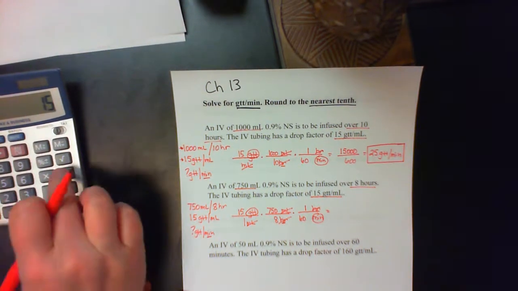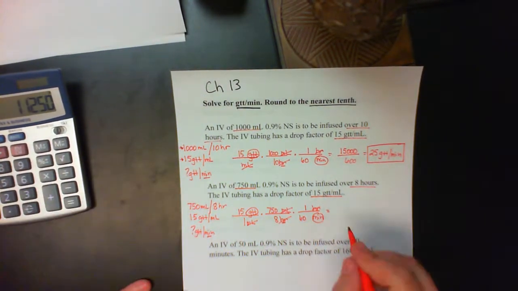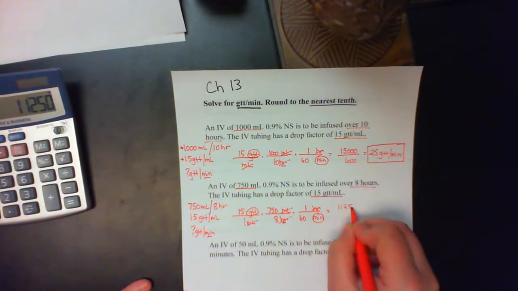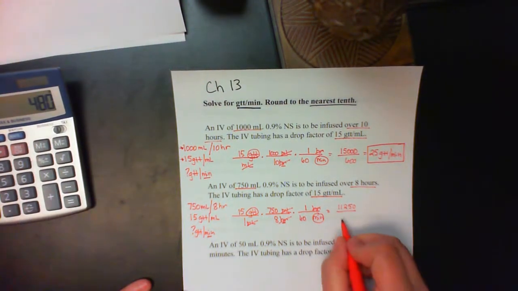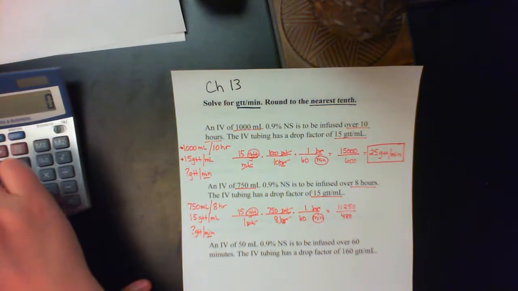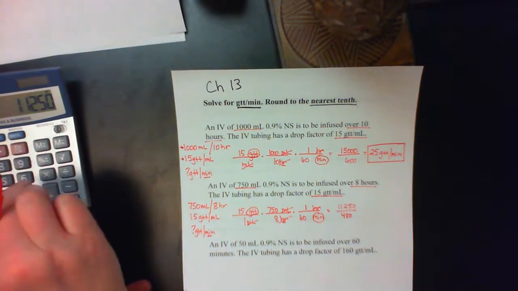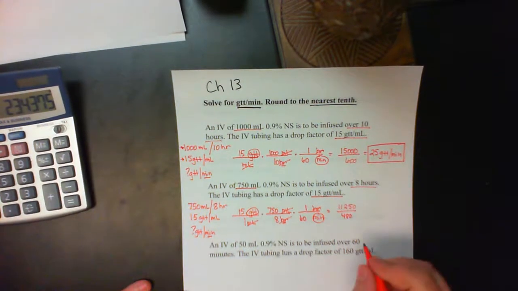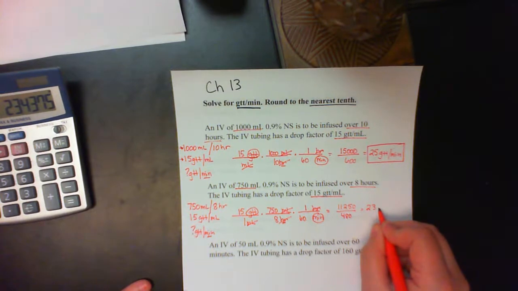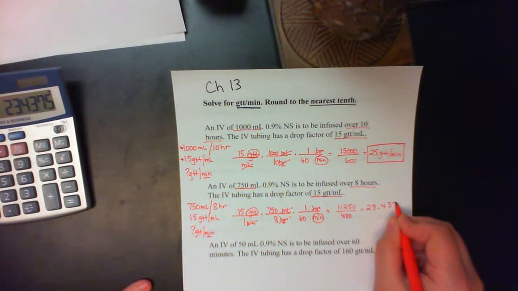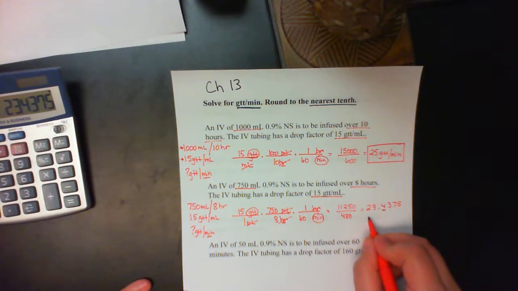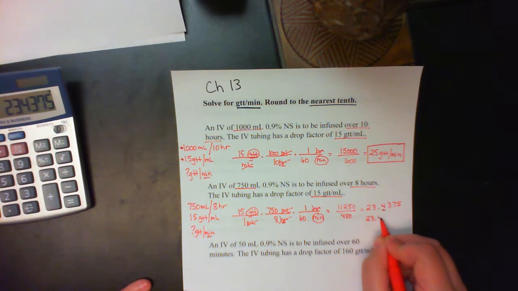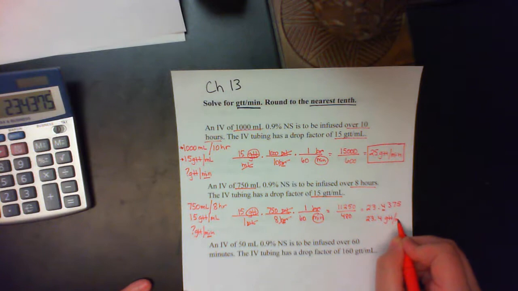So I'm going to do 15 times 750, which gives us 11,250, over 60 times 8, which is 480. So 11,250 divided by 480 gives us 23.4375, and again it tells us to round to the tenth, so that's one place past the decimal. So with this one I'm going to have 23.4 drops per minute.